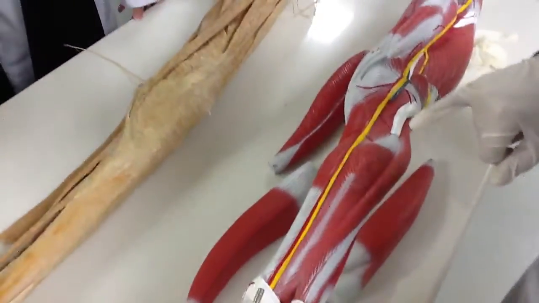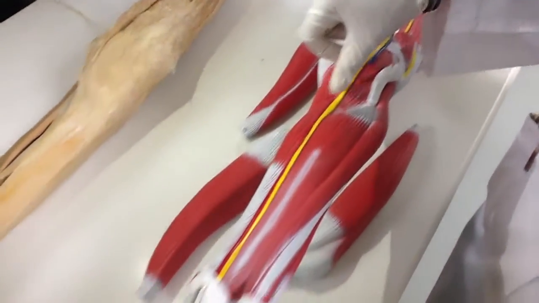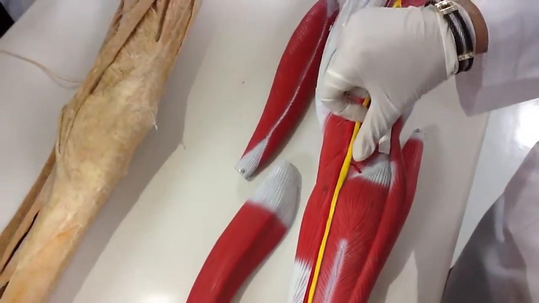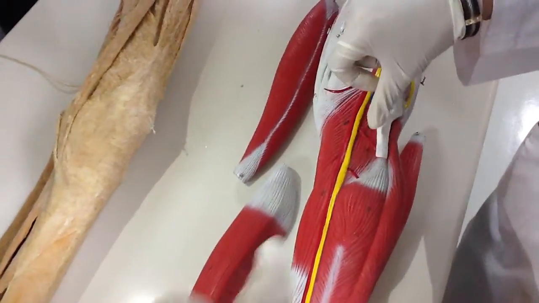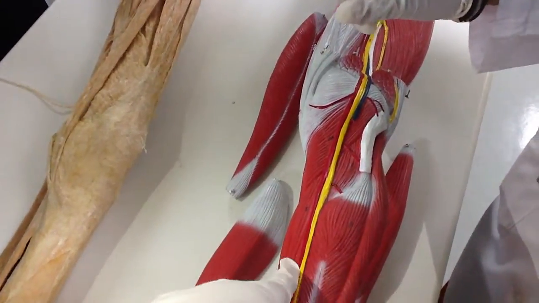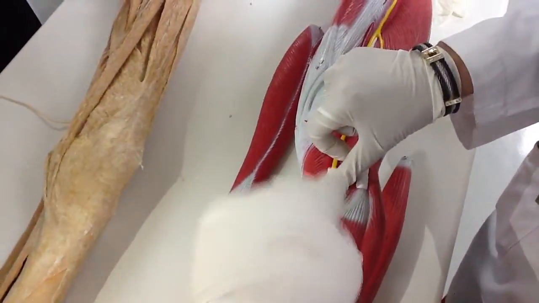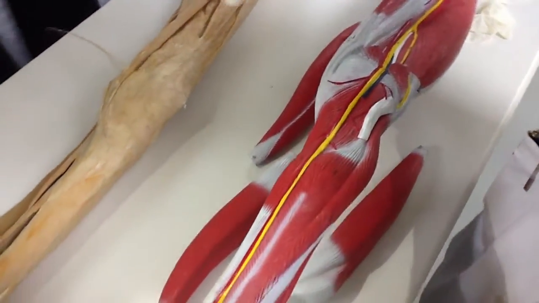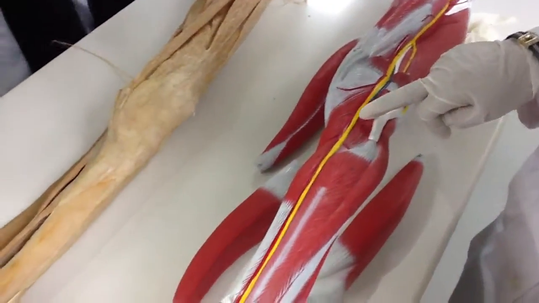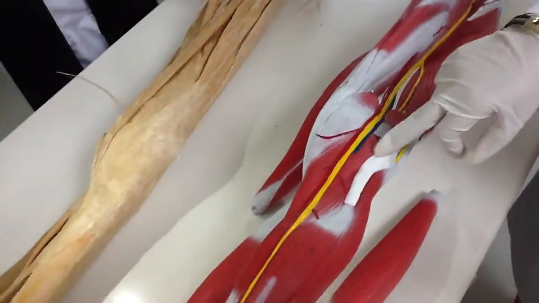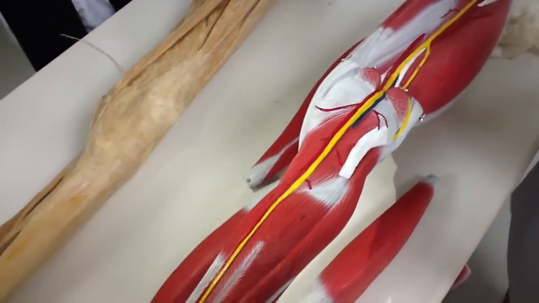Then among the deep muscles, what do you have? The deepest, okay? You have the flexor hallucis longus and flexor digitorum longus, and then this deepest one is the tibialis posterior. So this is hallucis longus, and this is digitorum longus, and this one tibialis posterior. So this is the deep group, and then this deepest one in the popliteal fossa is the popliteus muscle. One more deep muscle is the popliteus muscle.